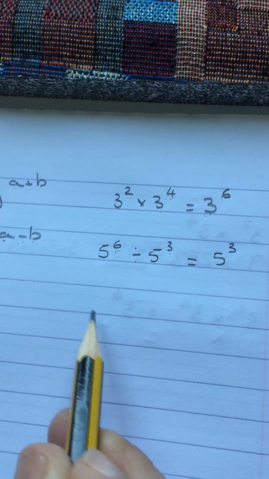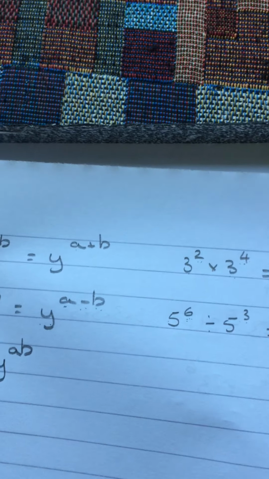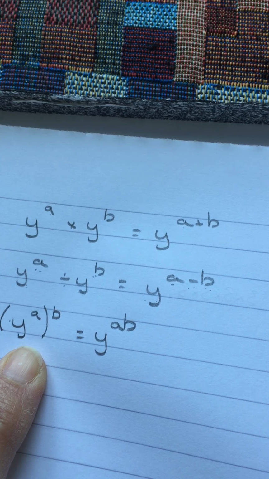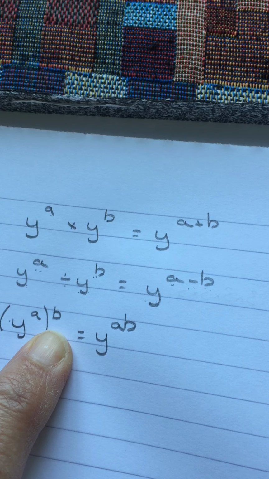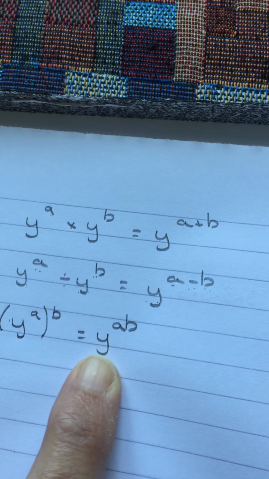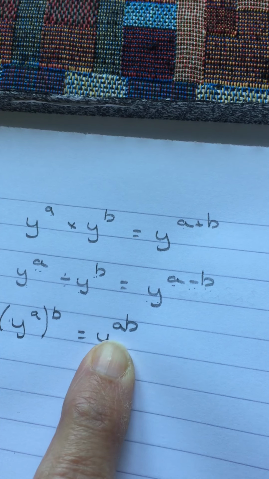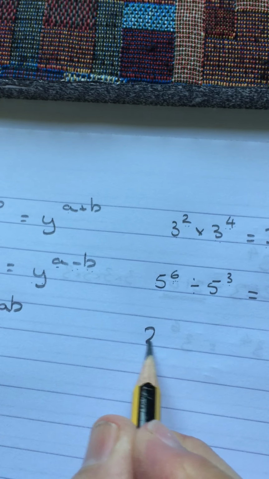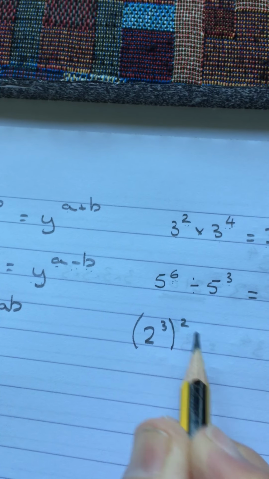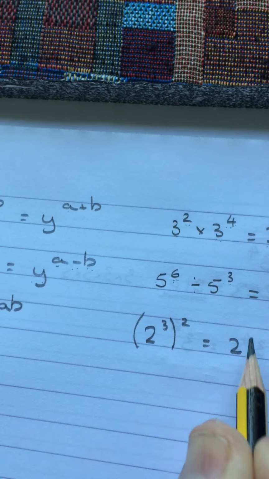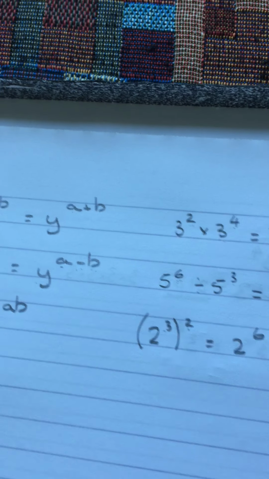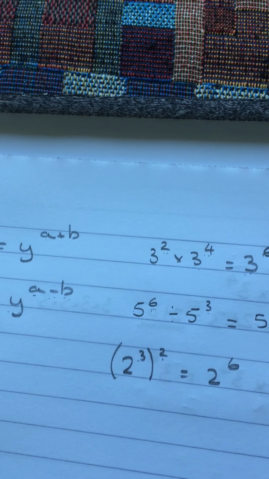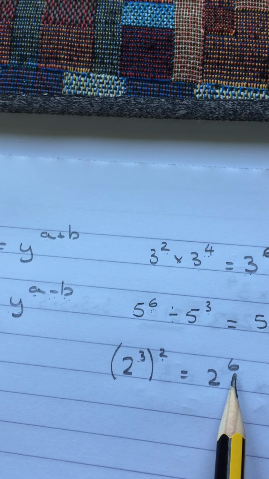And with this one, if I had y to the power of a, all in brackets, and then to the power of b, I end up multiplying. I have y to the power of a times b. So giving you an example of that, if I had 2 to the power of 3, all squared, that would give me 2 to the power of 6, because I just multiply those together. My base stays the same, and I multiply these together to give me 6.